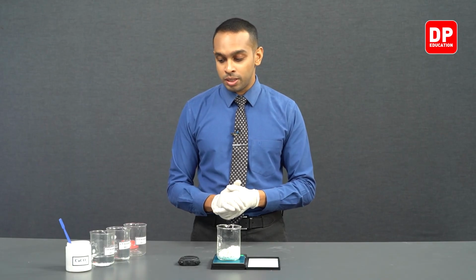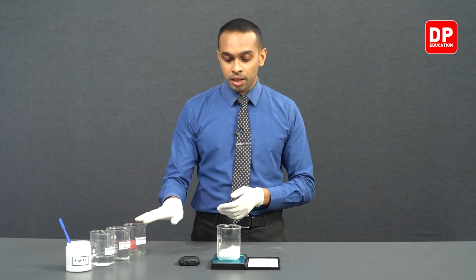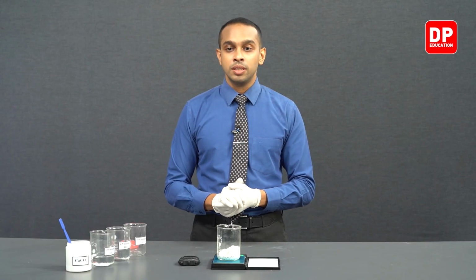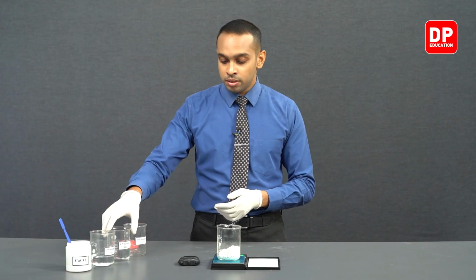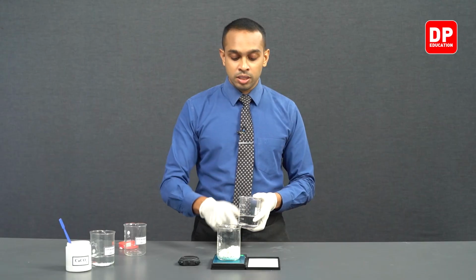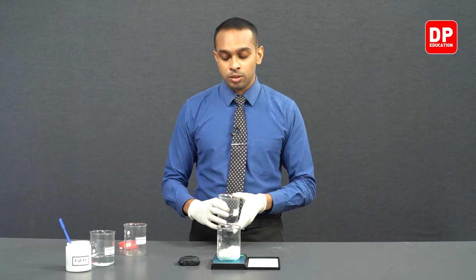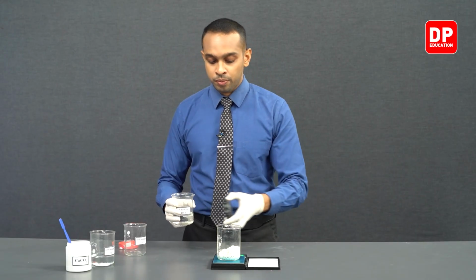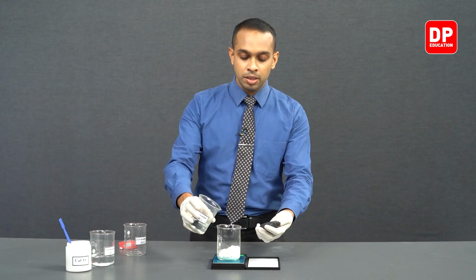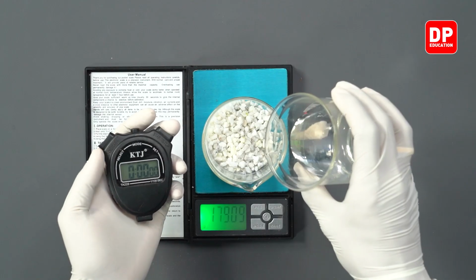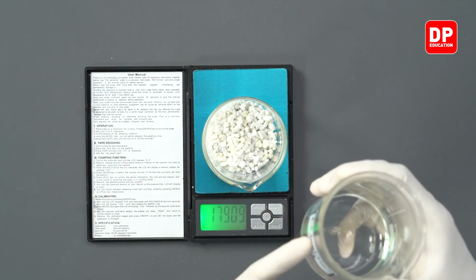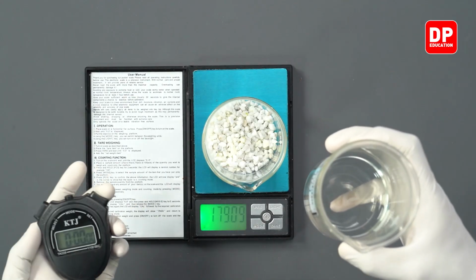Now we can proceed to adding HCl onto this reaction mixture, and we will note down the changes in mass every 20 seconds. So as we add this, we will start our stopwatch as well. We have 1.5 moles per decimeter cube concentrated HCl.